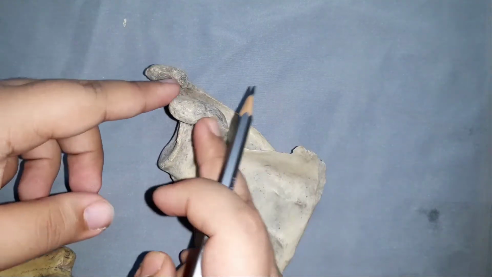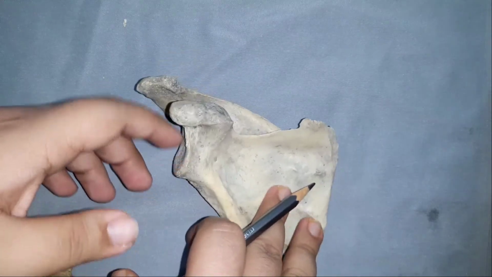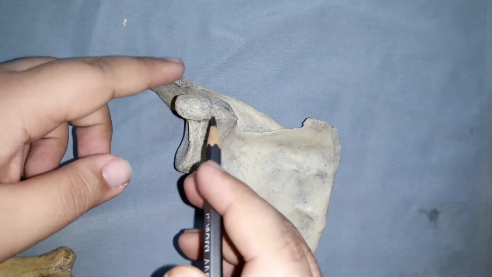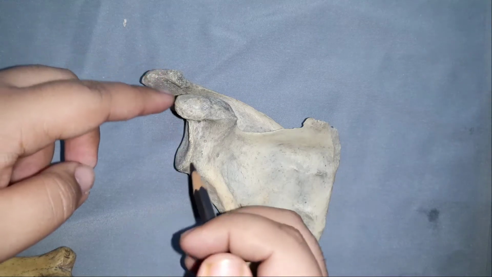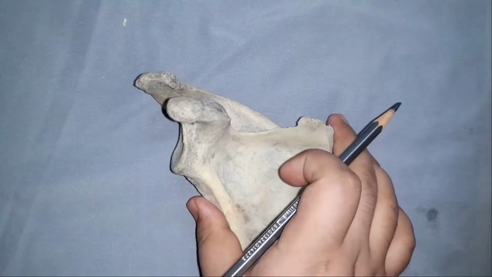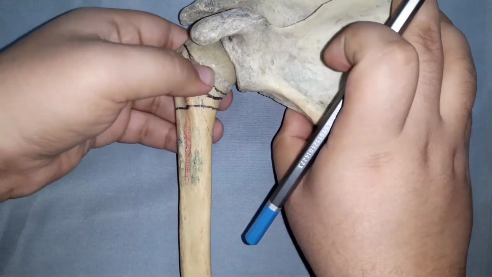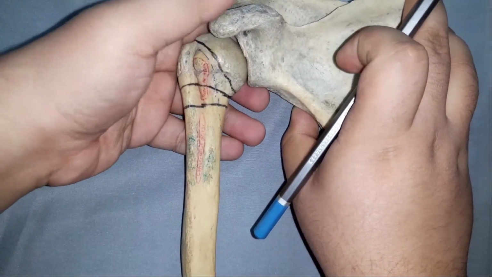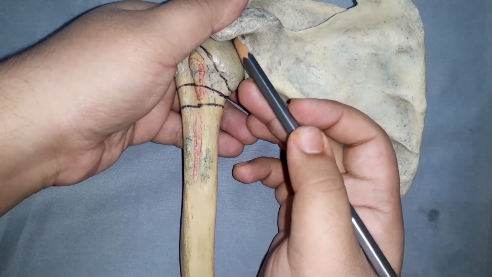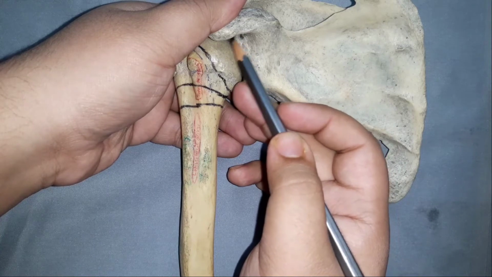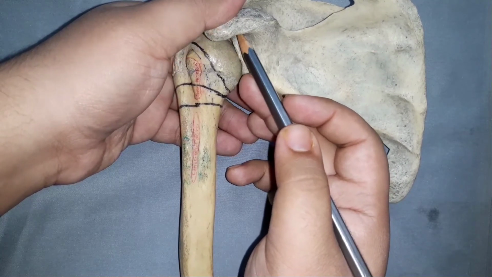The next one was the coracohumeral ligament. Right now our scope is the scapula, so we are not going to the humeral attachments. Where exactly is the coracohumeral ligament attached? If I attach the humerus over here, do you see the nib of the pencil tip disappearing under the coracoid process?